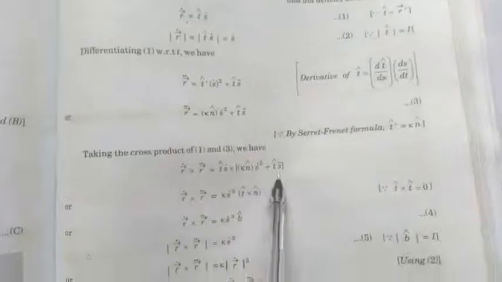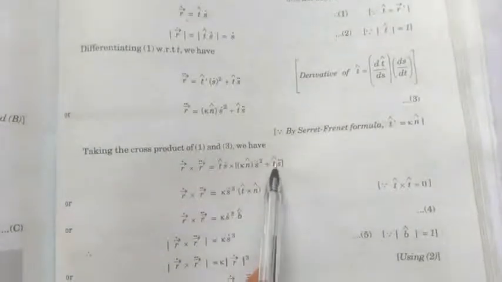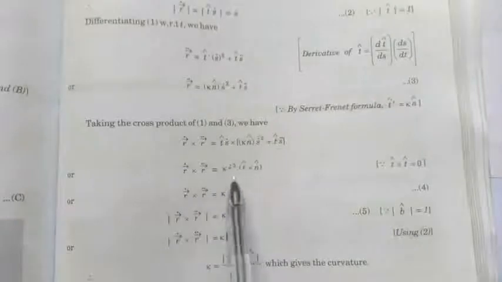Now taking the cross product of these two equations. So we take the cross product, r dot cross r double dot, and on the right hand side also taking the cross product. Now because t cap cross t cap will be 0, the cross product of r dot and r double dot is reduced to this value.